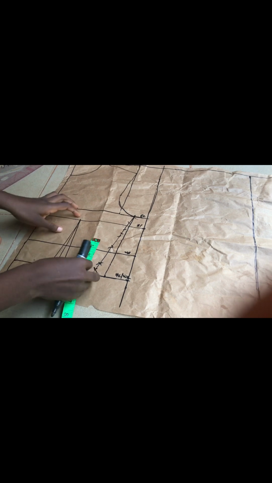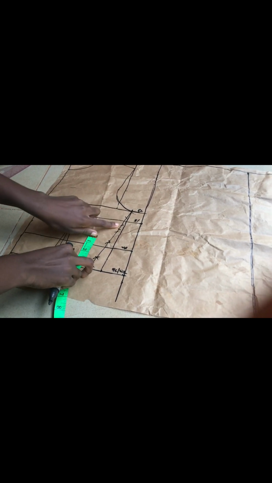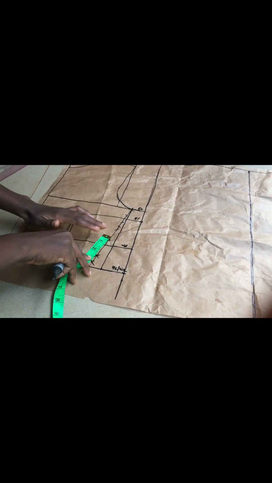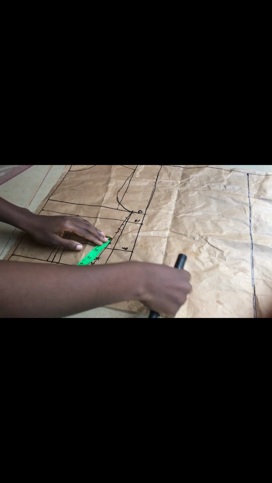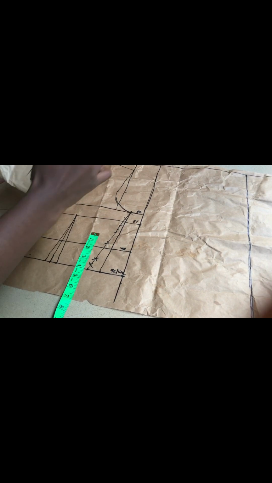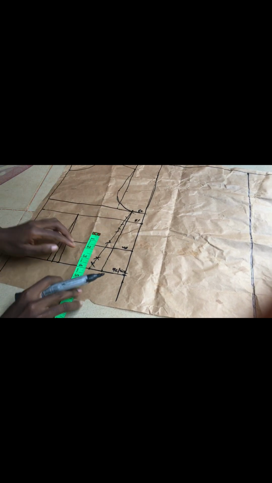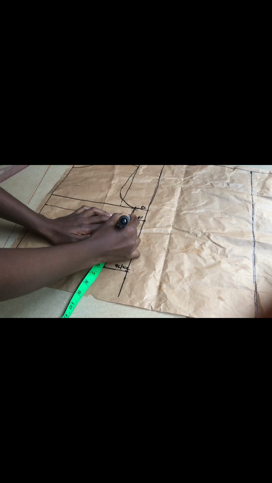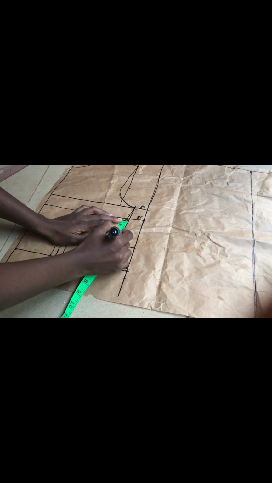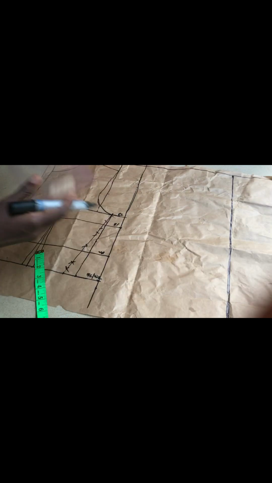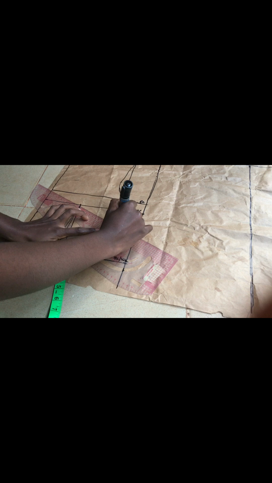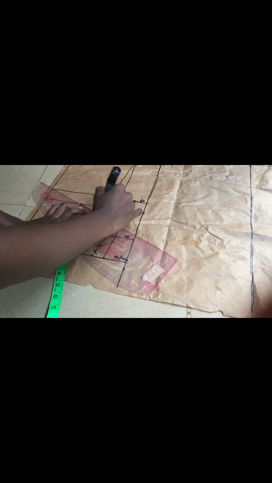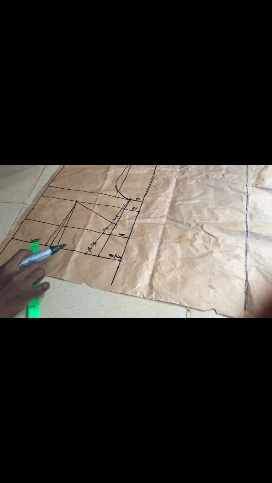So now we are going to take our bust dart, and for you to get your bust dart, you subtract your back length from your front length. From our measurement here, our back length is 14, our front length is 16. You see that the difference there is 2. So our bust dart will be taken with 2 inches from the bust point down to this place. After doing that, you connect to your bust point again. If you don't understand, watch me as I do it. Connect it like this.